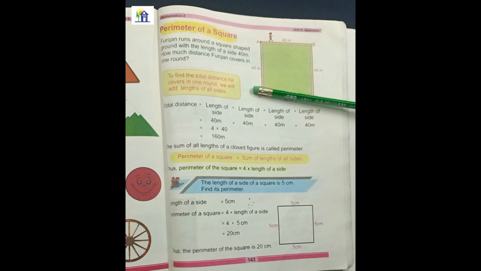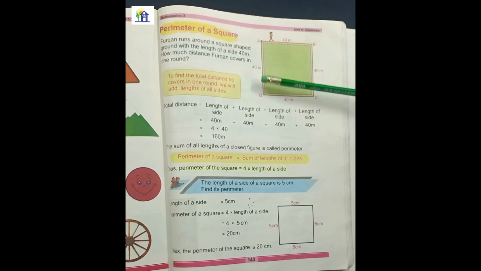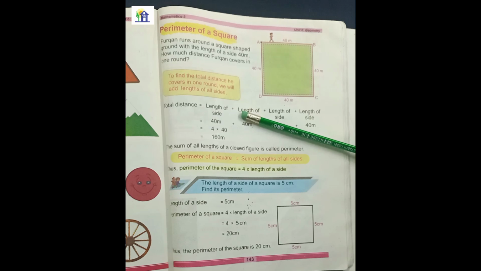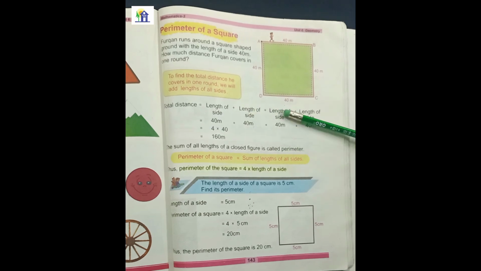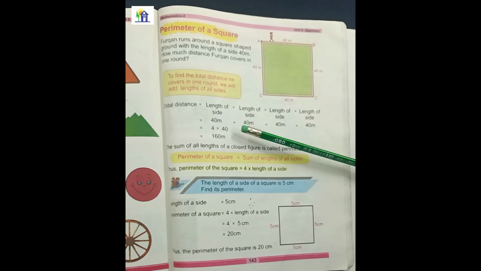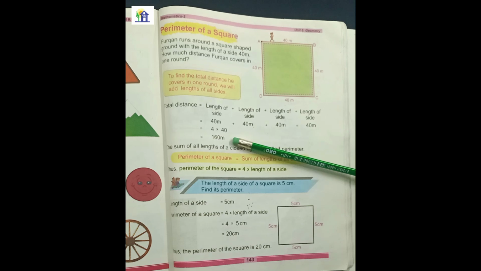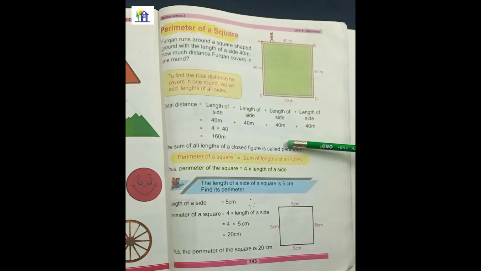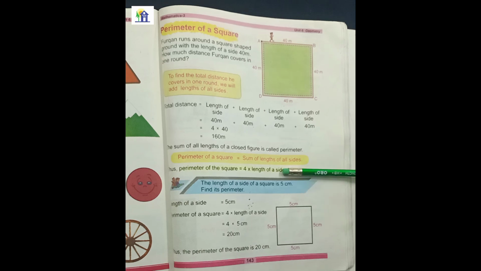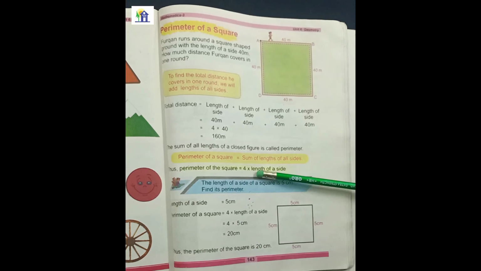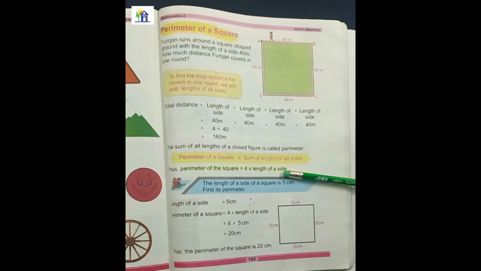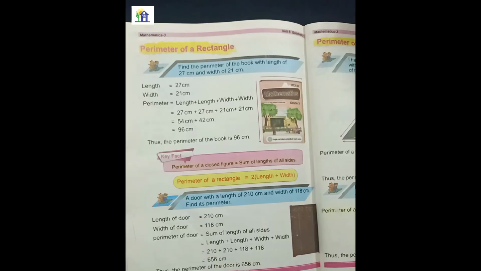To find the total distance he covers in one round, we will add the lengths of all sides. Length plus length plus length plus length is equal to 160 meter. We also use this formula: perimeter of square is 4 multiplied by the length of a side, and we get the answer.